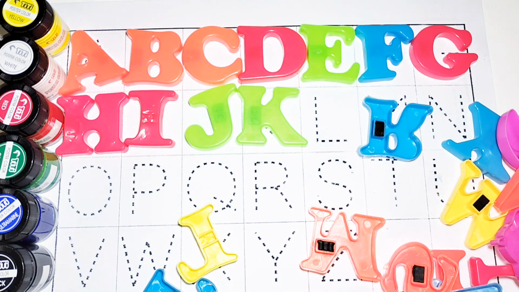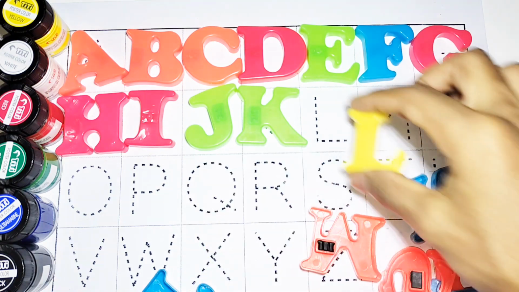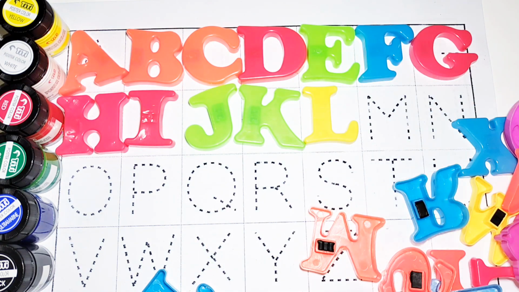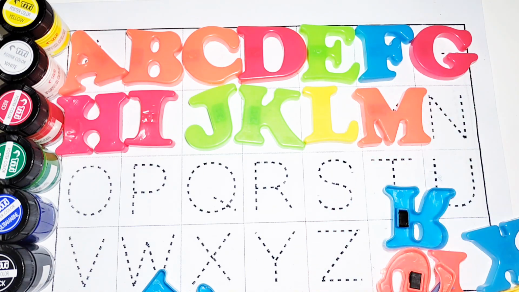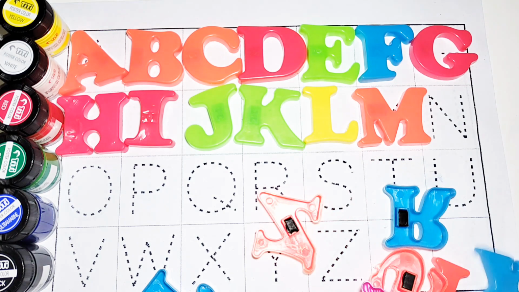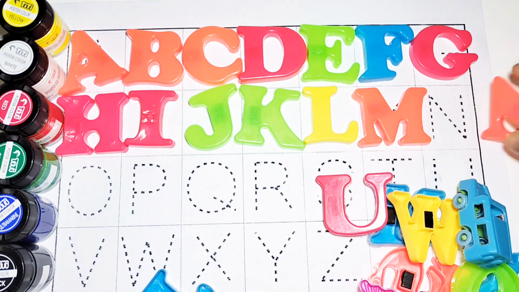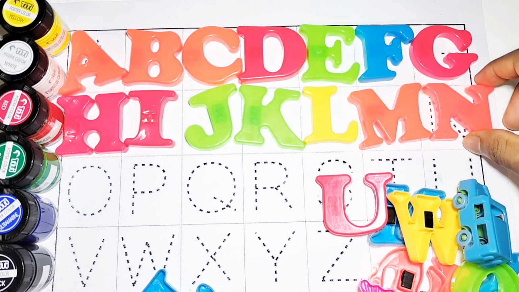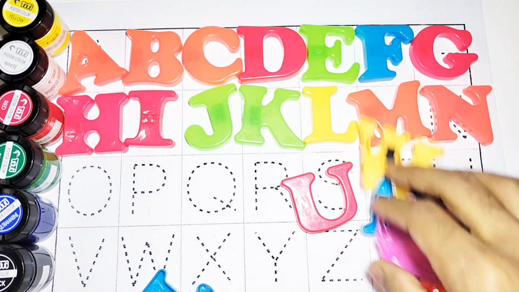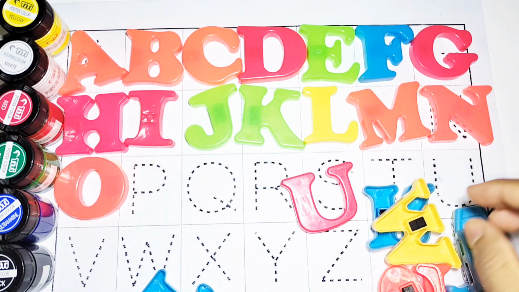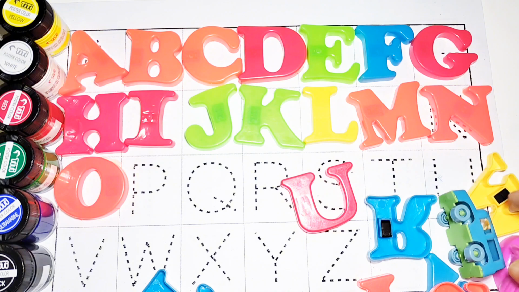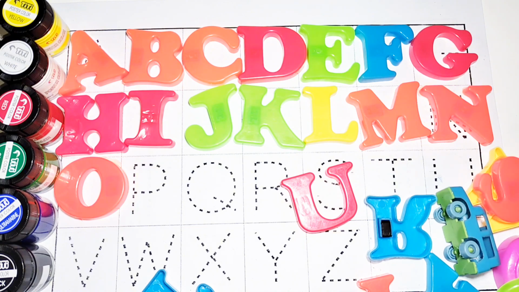Kids, now we're finding L. L for lion. The next one is M. M for moon. Now we're finding N. N for nose. N. Kids, the next one is O. Now we're finding O. O for orange. And the next one is P. P for penguin.